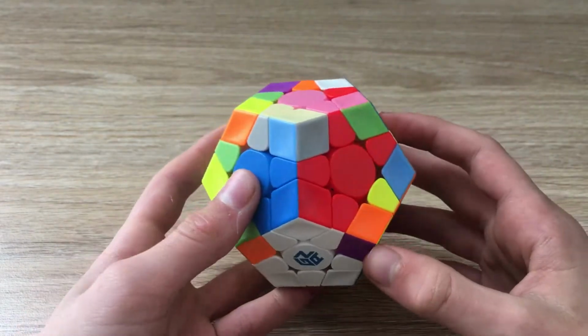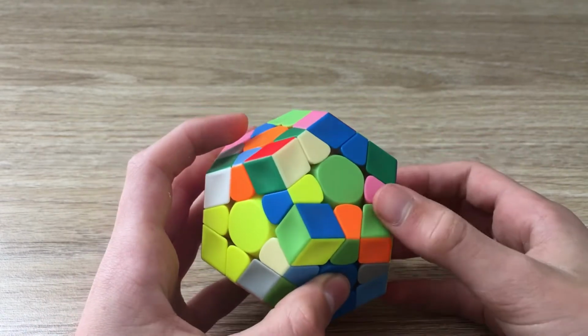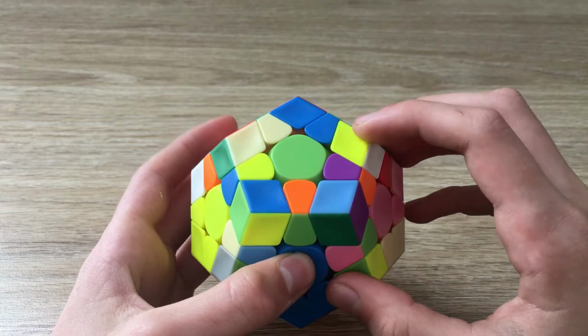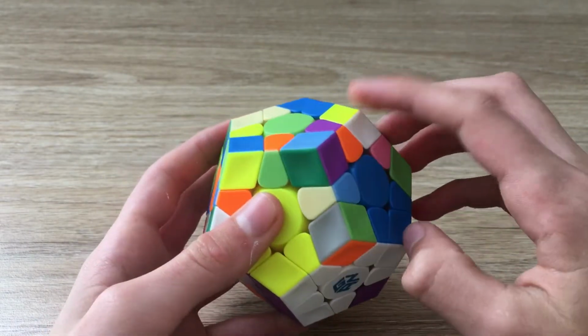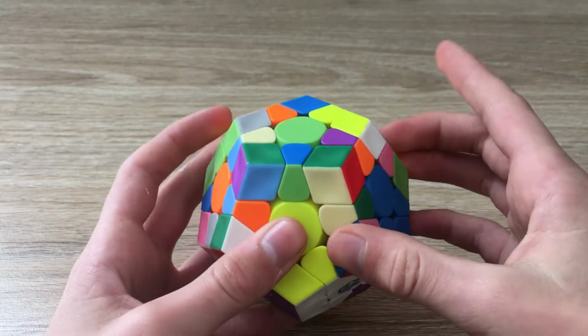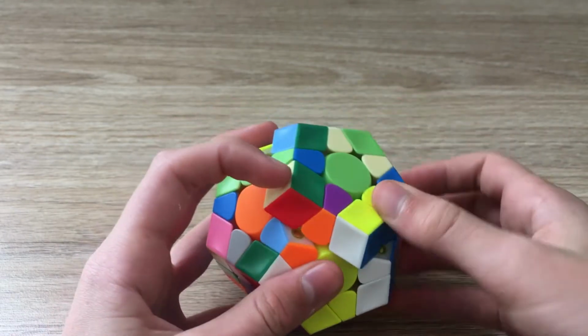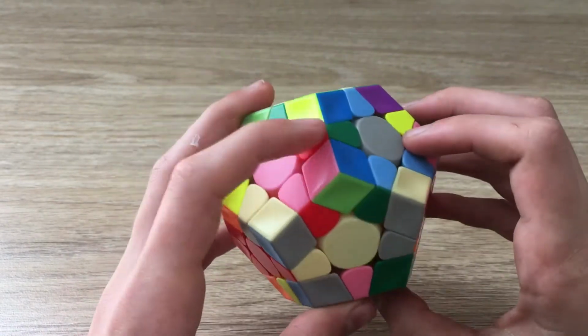You basically just have to do this with all your F2L pairs. I'll just quickly go through what I'm going to do. So we can bring this corner down to have this pair ready to be inserted here. And we can hide this corner, bring this edge over here, match it up, and now we can insert that pair. The last pair is this corner and this edge.